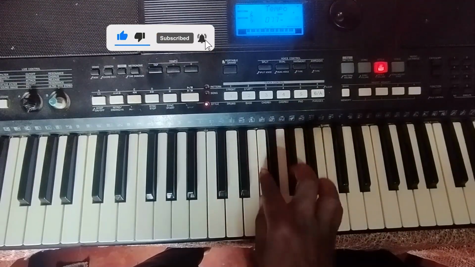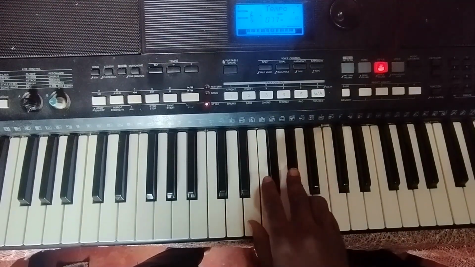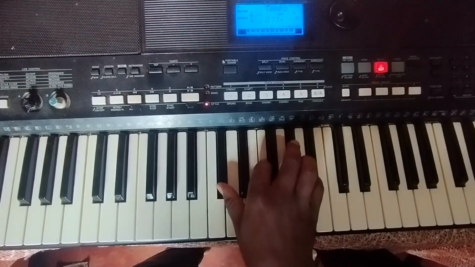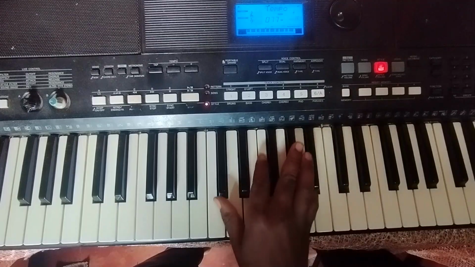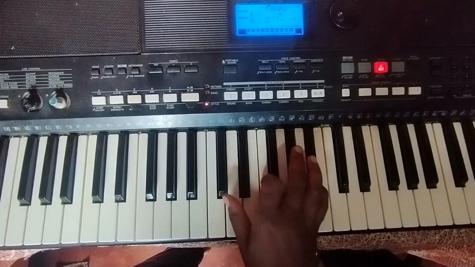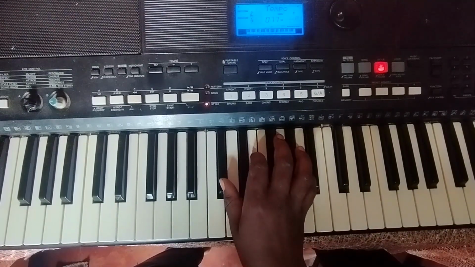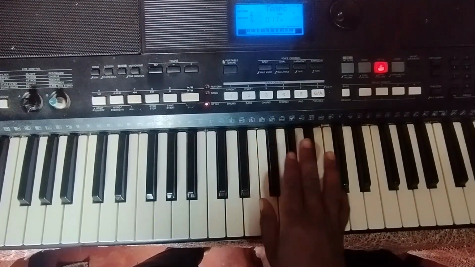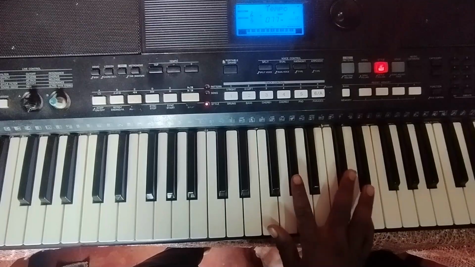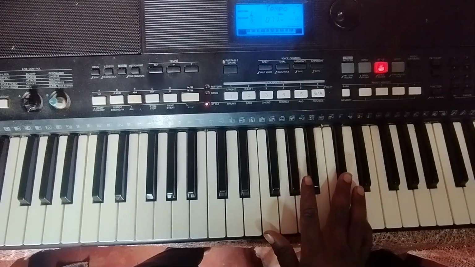So tuko na first, third and fifth. So inversion yake ya kwanza, the first inversion itakuwa unatoa the root note inakuwa ya mwisho. So tunaanza na third na fifth. So tunashika hii alafu tunamalizia na the root note.